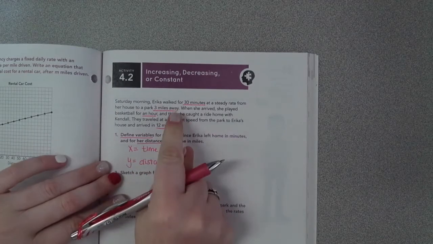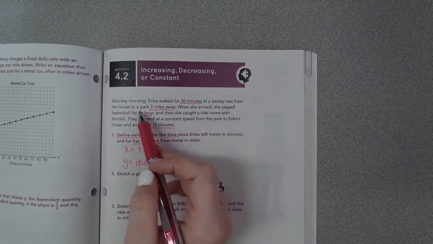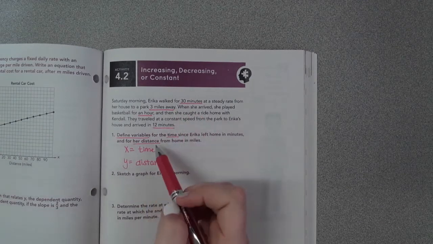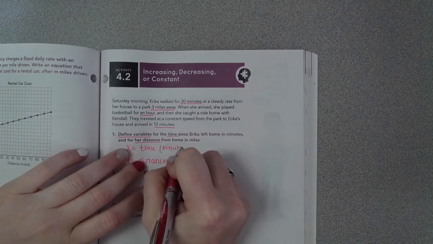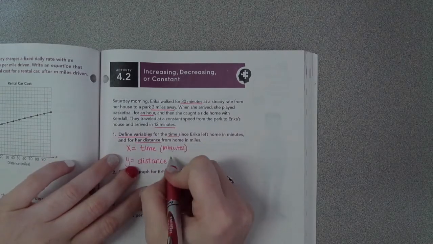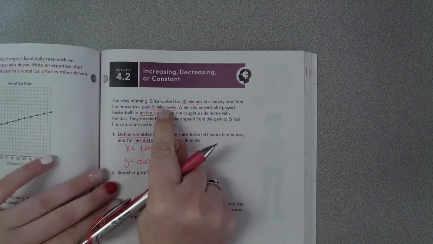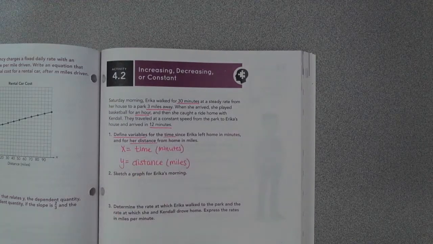If you look at the problem, your important numbers are going to have a unit on them. So it's 30 minutes. So time is in minutes. And then distance is in miles. So you can always look at the units on the numbers to tell you what the units would be for your variables.